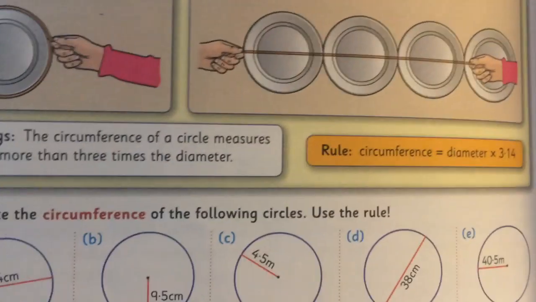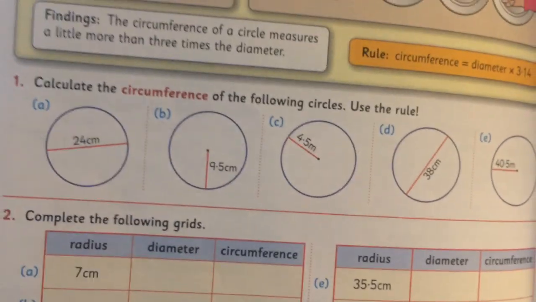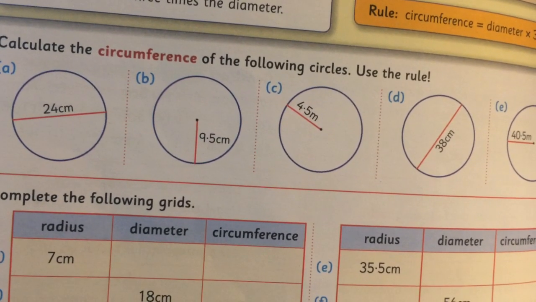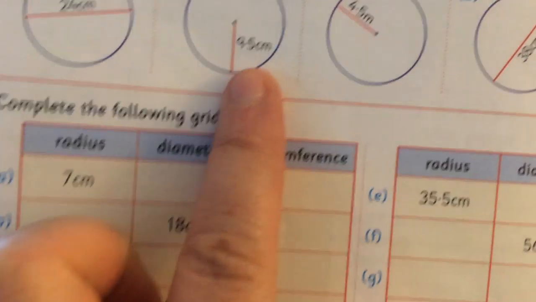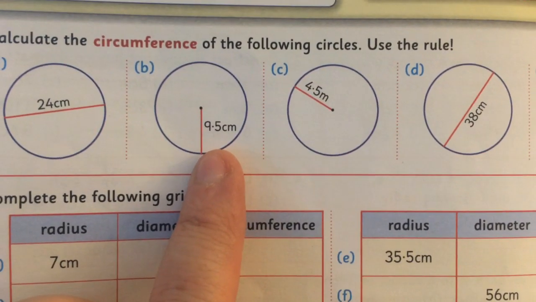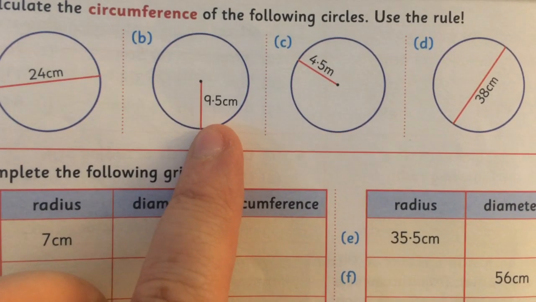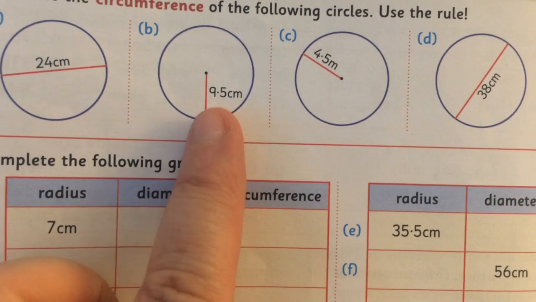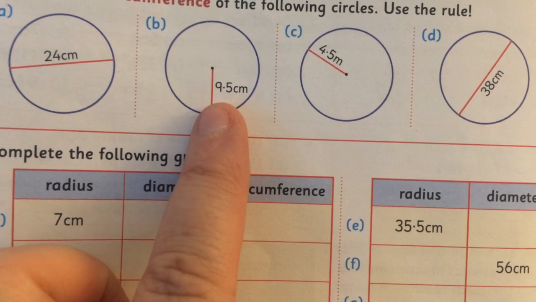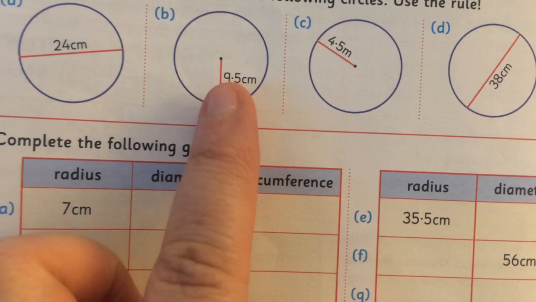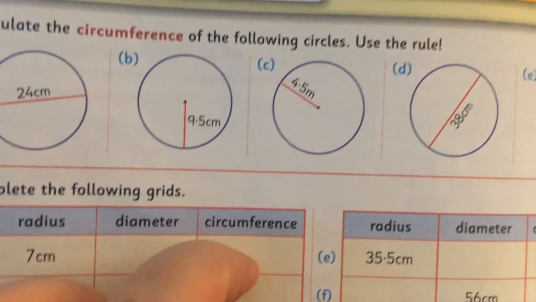Okay, the next one, same thing. You use the diameter. You have the radius there. So if the radius is 9.5 centimeters, what is the diameter? The diameter is 19 centimeters. So 9 and 9 is 18, plus 0.5 plus 0.5 is 1. So that's 19 centimeters. Okay.